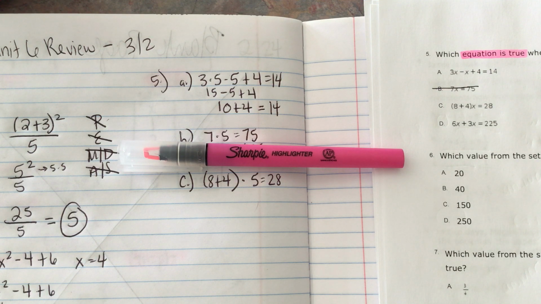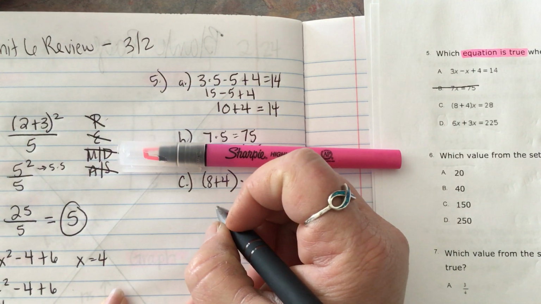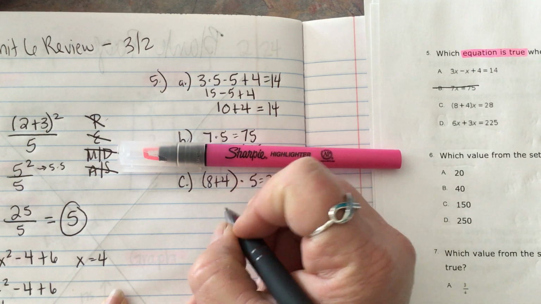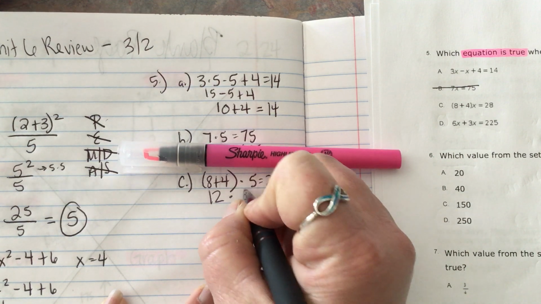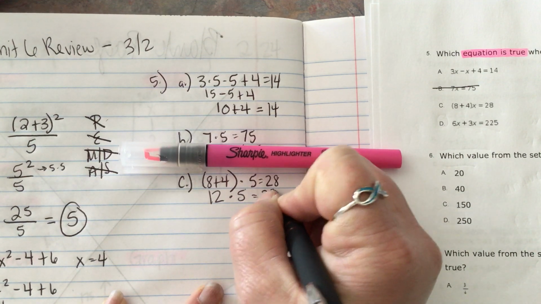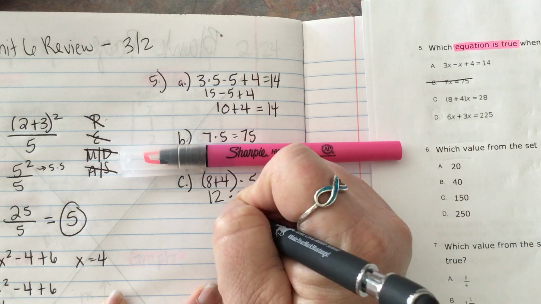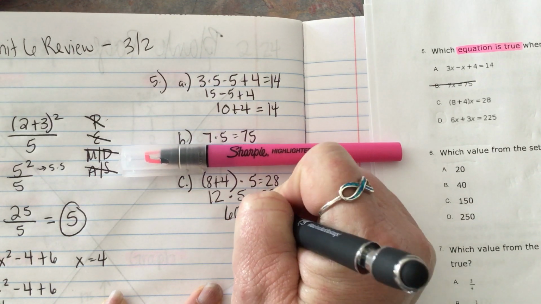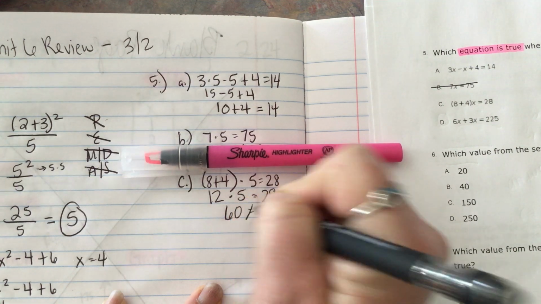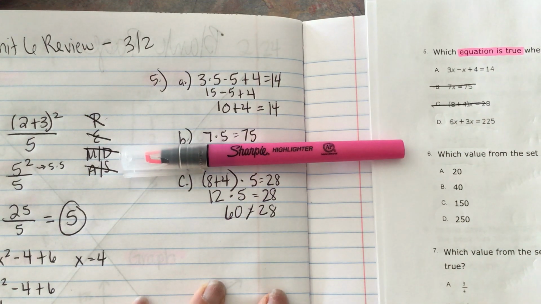Like what are we doing to solve this problem? What's it called? So we're doing PEMDAS. So yes, we're gonna do inside the parentheses, what's 8 plus 4? All right, and 12 times 5? 60. All right, does 60 equal 28? Nope. All right, so we know it's not C, so we can cross off C.